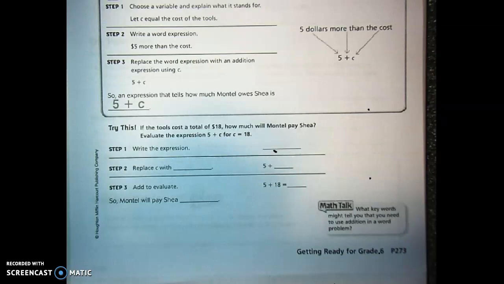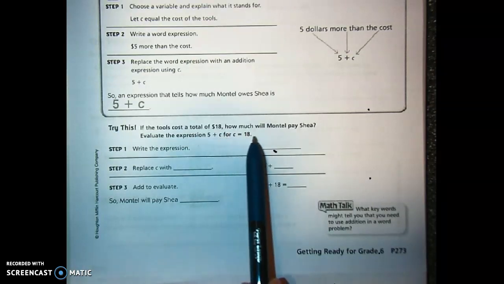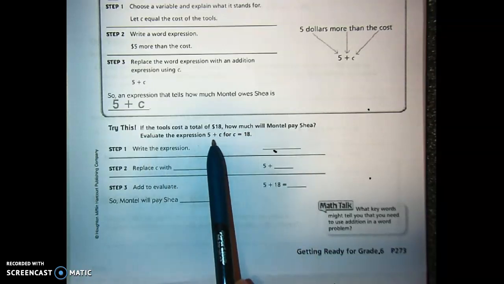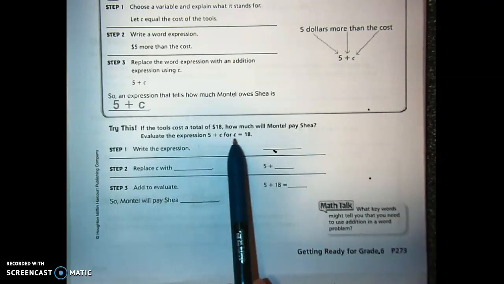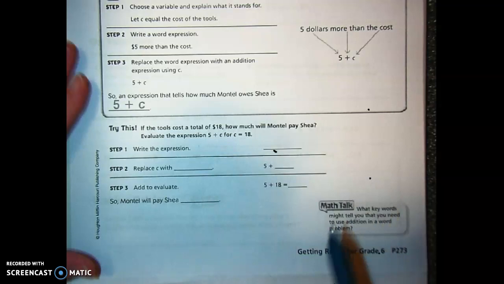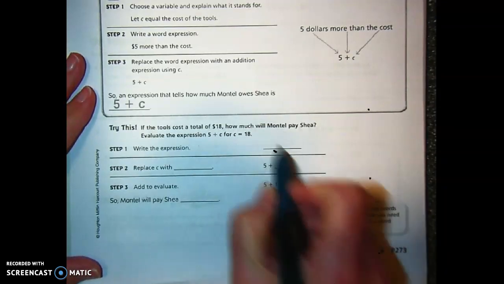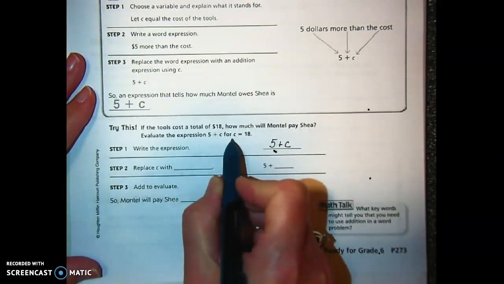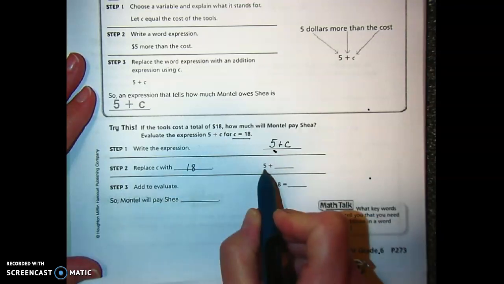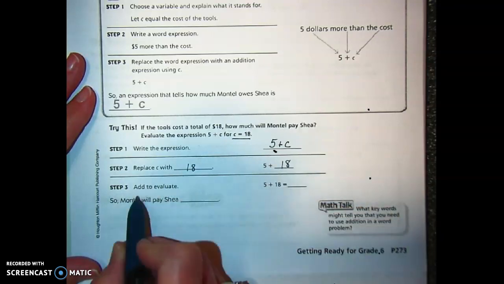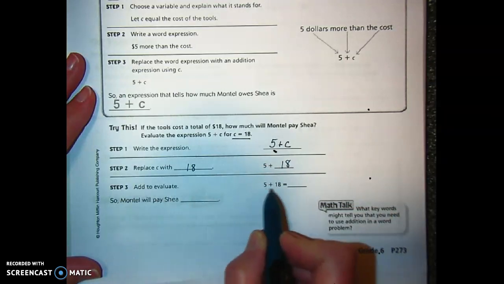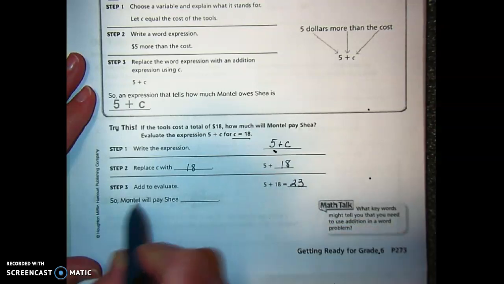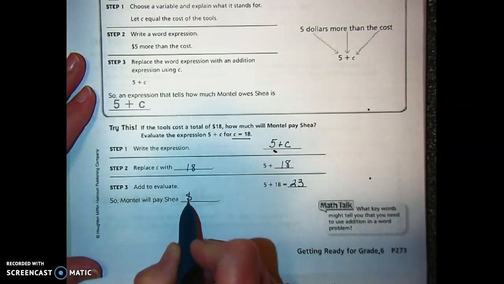If the tools cost an amount of $18, how much will Montel pay Shay? Evaluate the expression 5 plus C, for C is equal to 18. Write the expression. Remember, our expression was 5 plus C, and we're going to replace C with 18. So 5 plus 18, add to evaluate. 5 plus 18 is 23. So Montel will pay Shay $23.